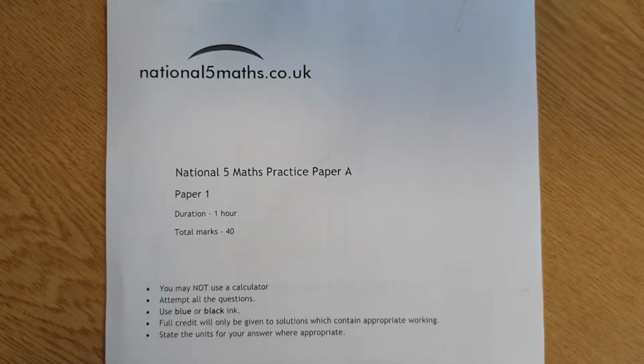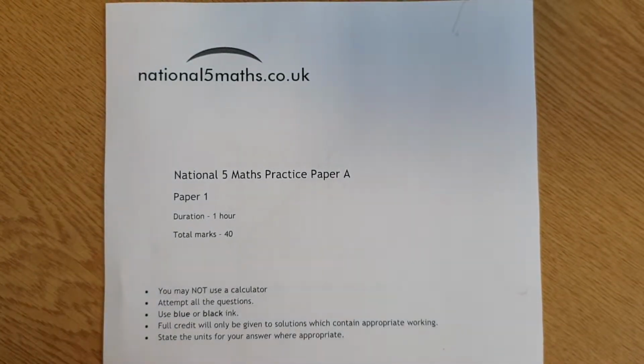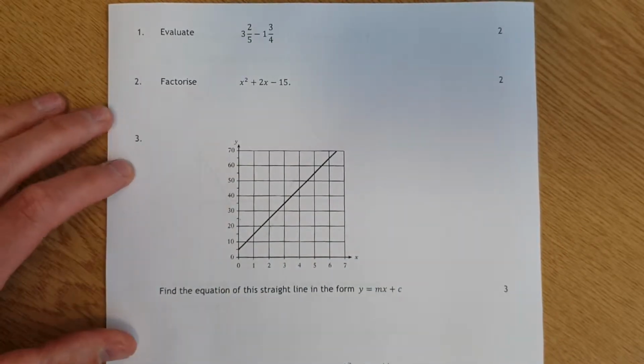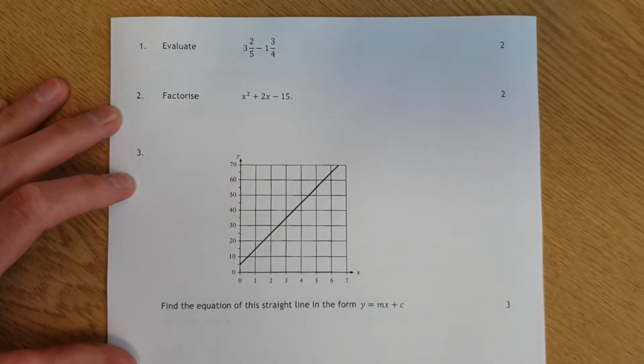National 5 Maths Practice Paper A, Paper 1. Evaluate 3 2/5 take away 1 3/4.